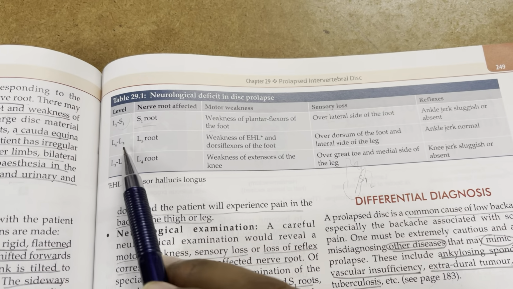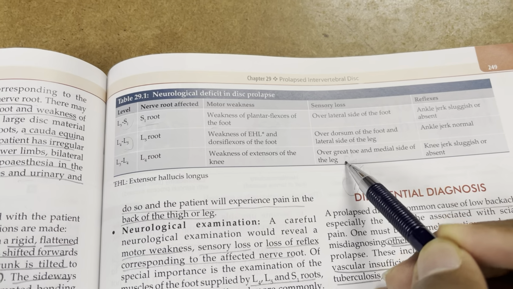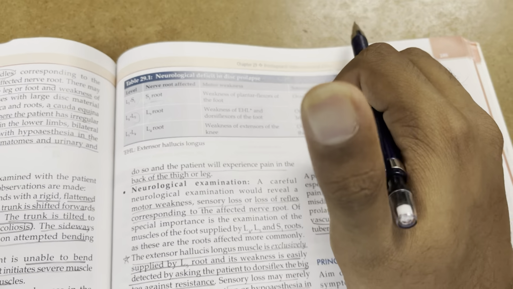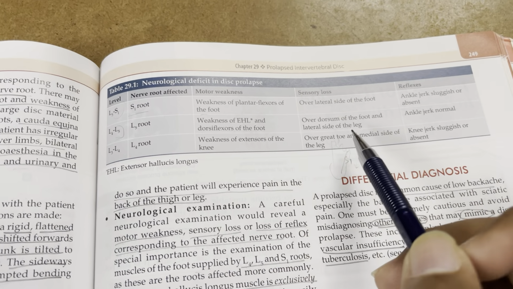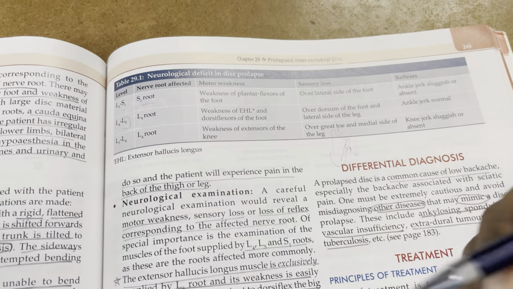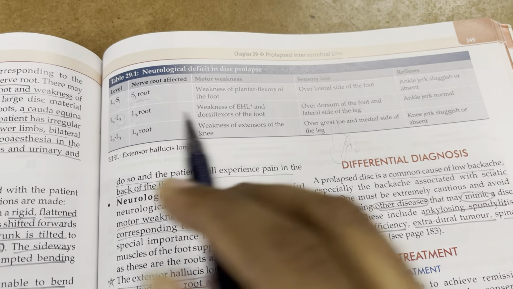Next, L4, L5. What is affected? L5. We talked about this: the extensor hallucis longus, so weakness. It is a part of dorsiflexion, so there's weakness of the other dorsiflexors of the foot as well. There is sensory loss over the dorsum of the foot and the lateral side of the leg. And the ankle jerk is normal.